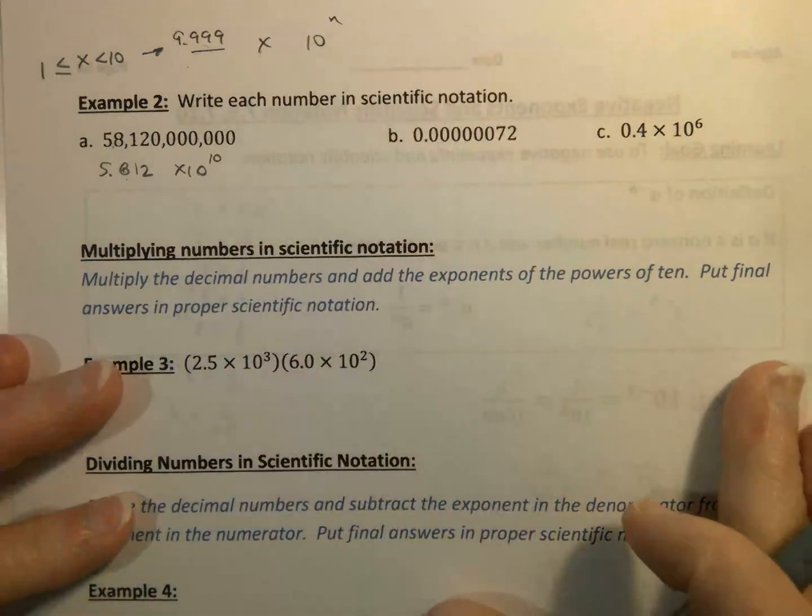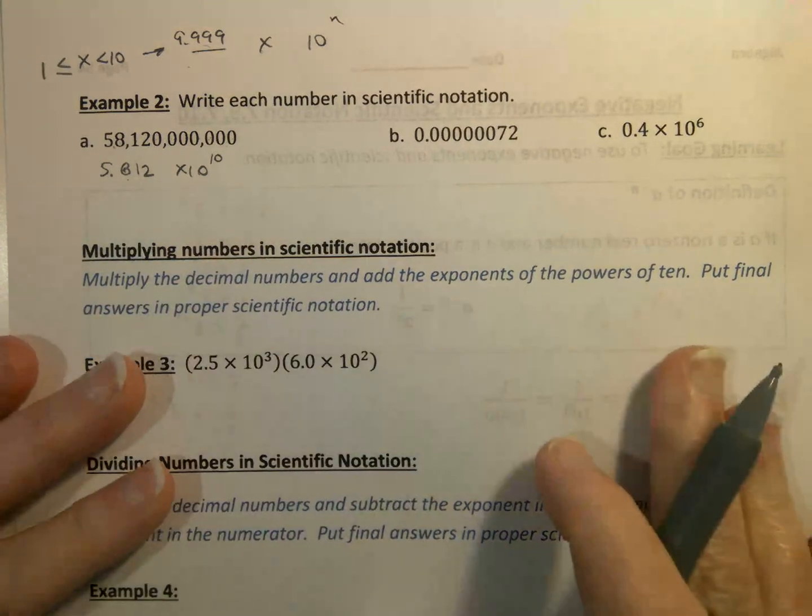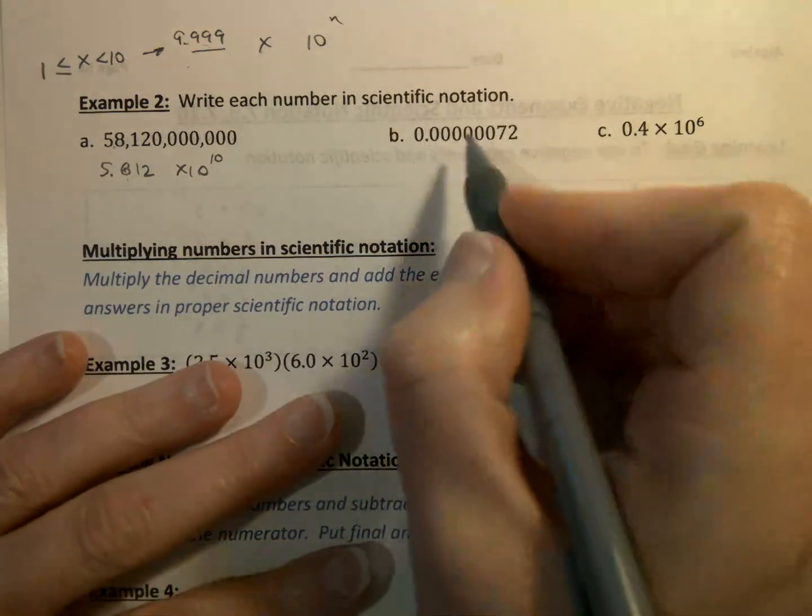Actually, it's going to be 50 billion. 5 times 10 billion is 50 billion. So this is where it makes sense. Okay. This one, let's think about this.